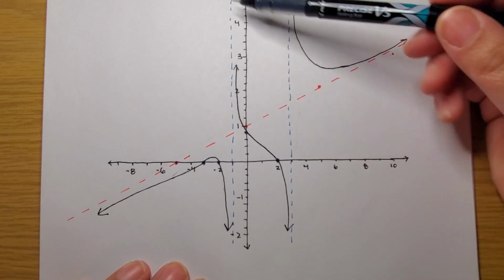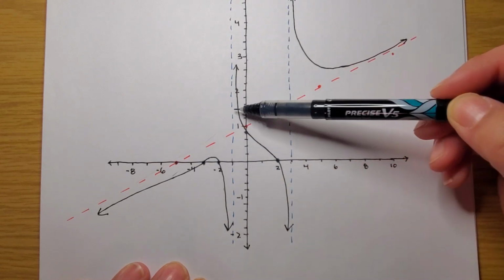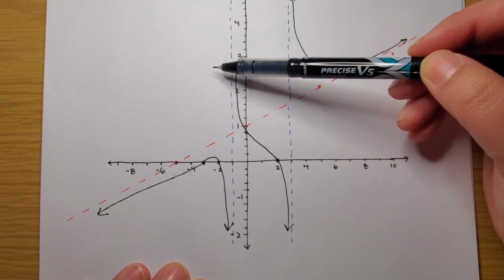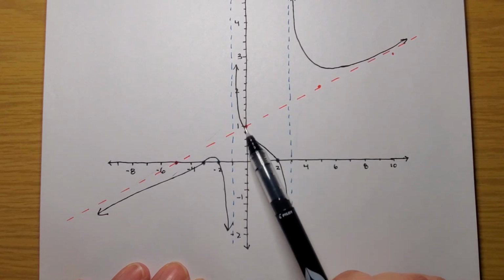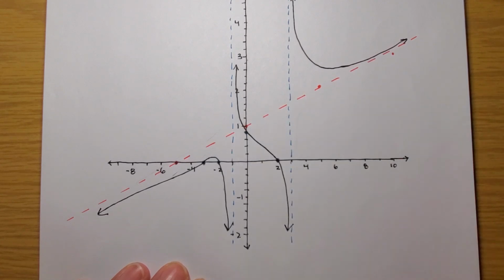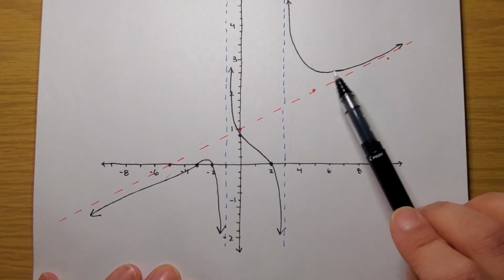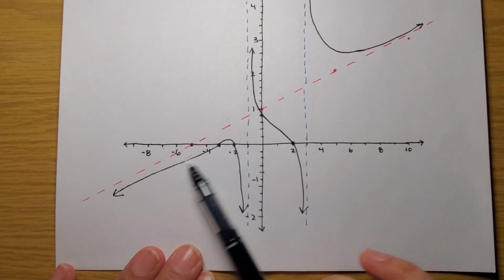So when we have our vertical asymptotes, we approach those vertical asymptotes, but notice we don't cross over them. The oblique asymptote can be crossed in the middle, as it is here. That's totally fine. But on the ends, the function gets close to that oblique asymptote.